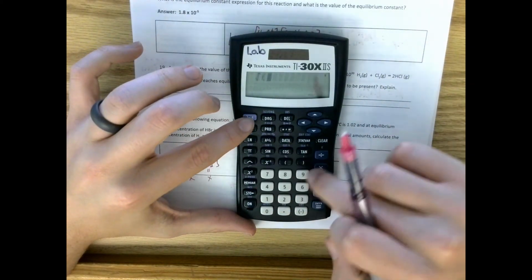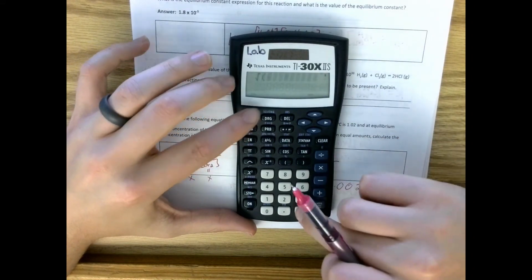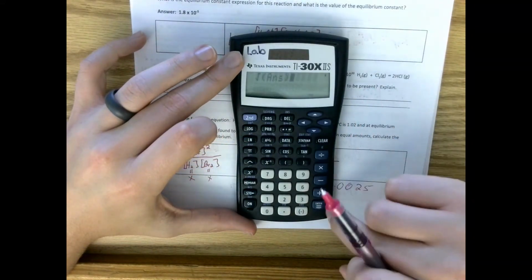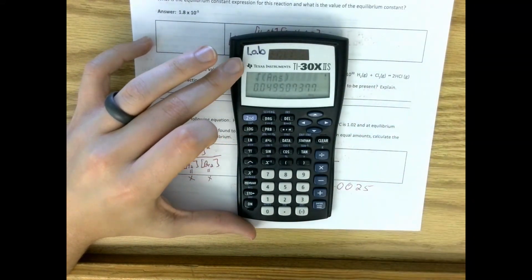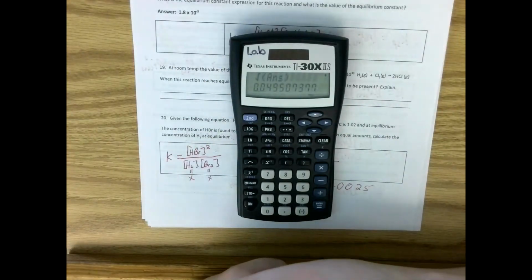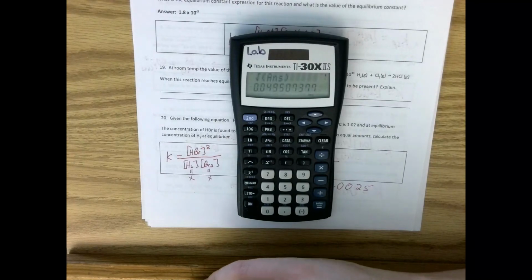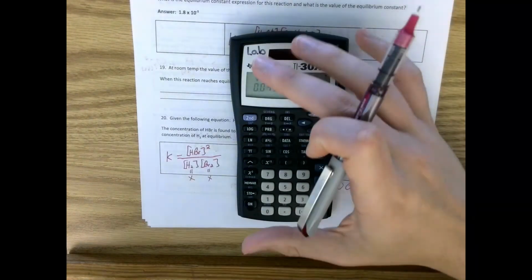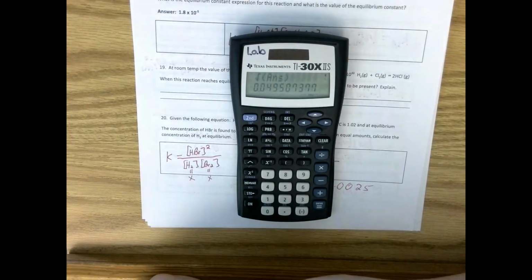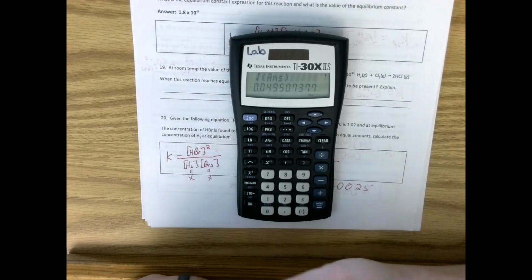You take the square root of that. So 0.0495. Okay. Questions about that? What are the units for that? It's a concentration, has units. So we assume it's molar if it's in brackets.